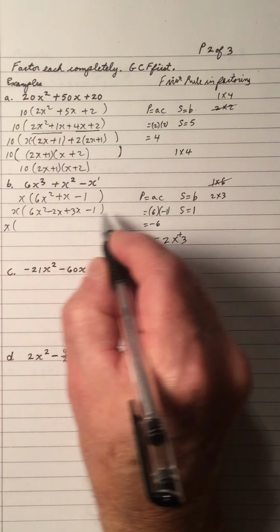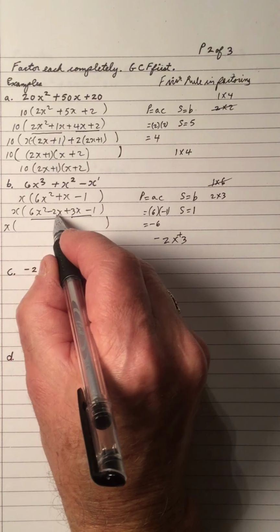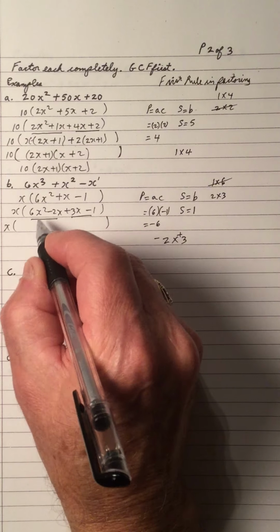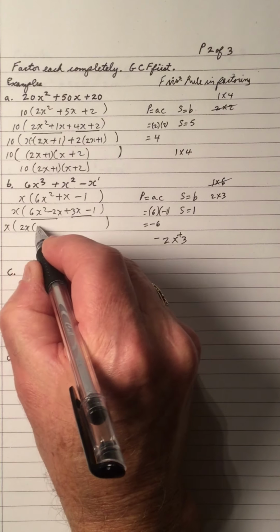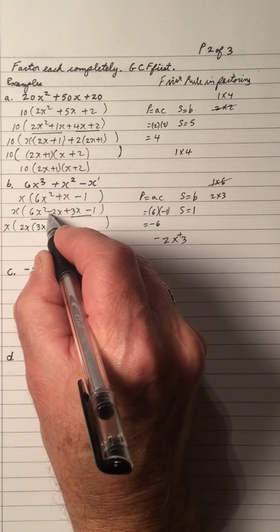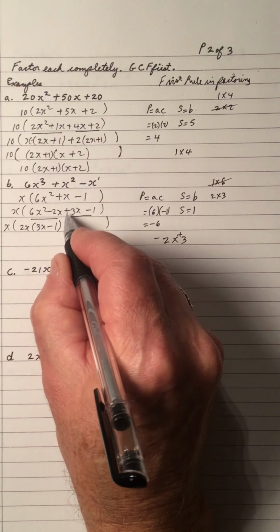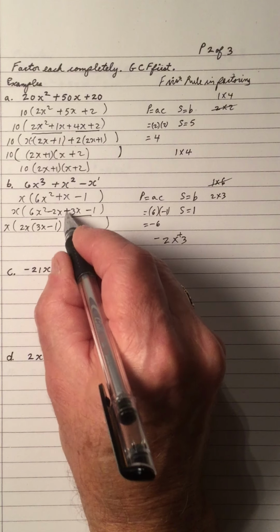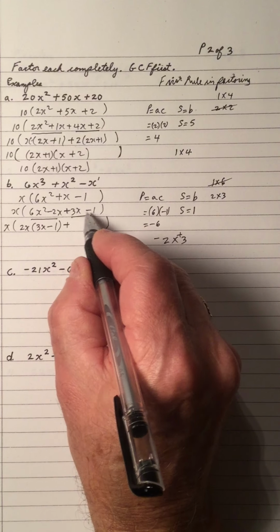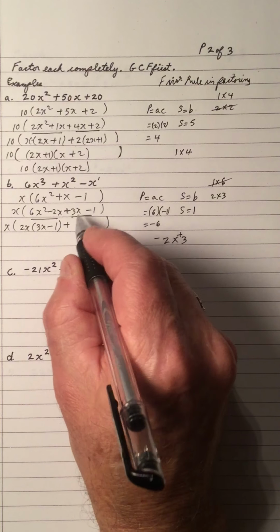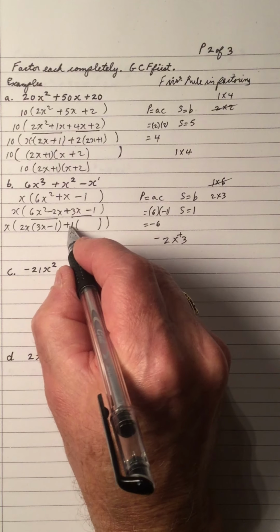And now we break it up into 2 pairs. In the first pair, I see a 2 and an x. So 2x is the GCF. 6x squared divided by 2x is 3x. Negative 2x divided by 2x is negative 1. And I have a plus, whatever this sign is, that's what goes there. And I see 3 and 1 have no GCF, there's no x, so the GCF is always a 1 if there isn't any, so we take out the 1.